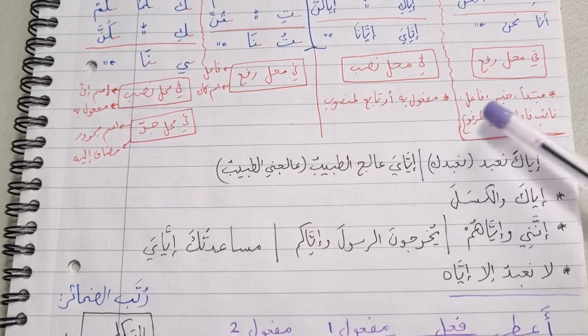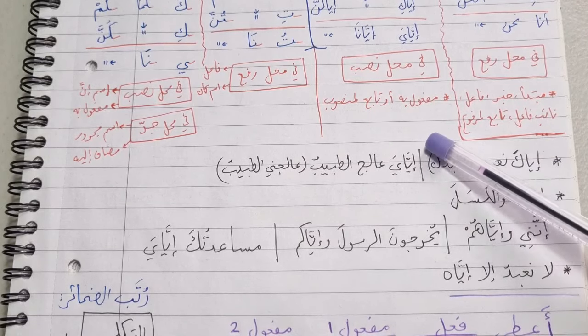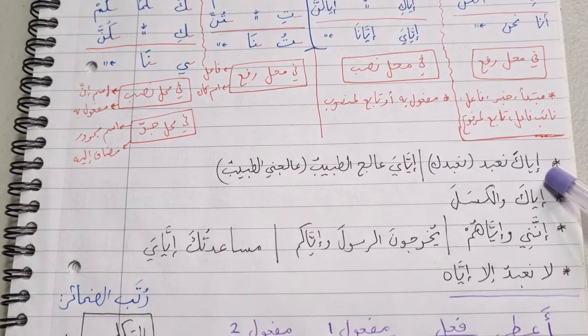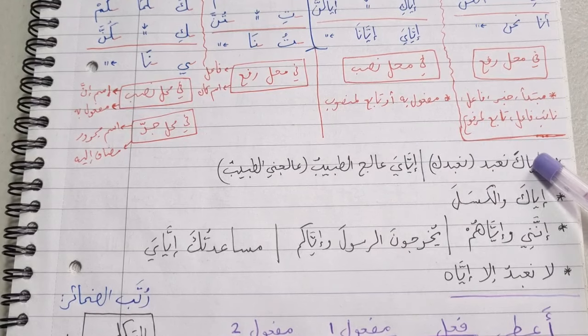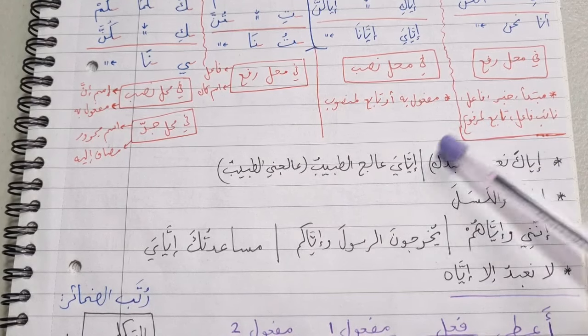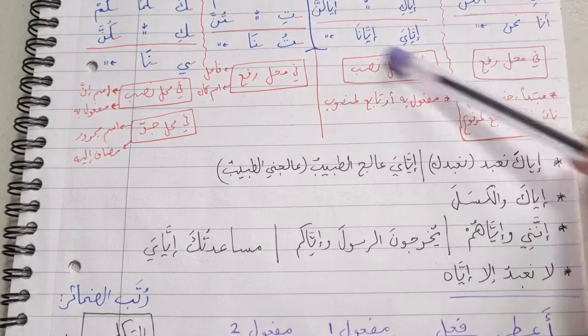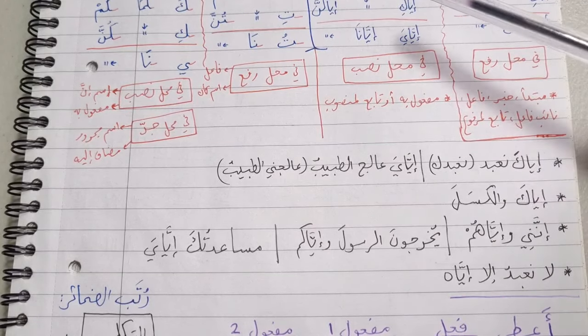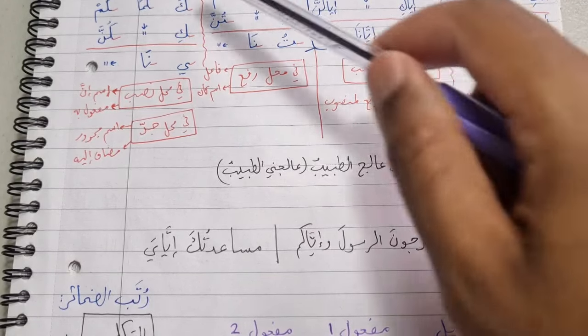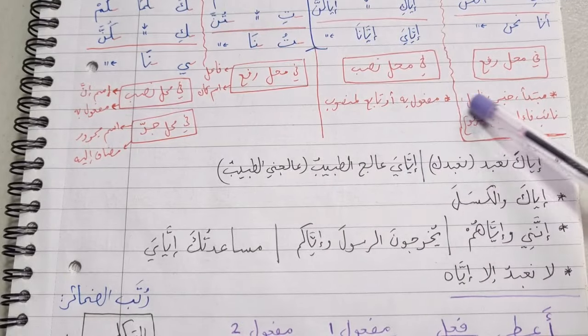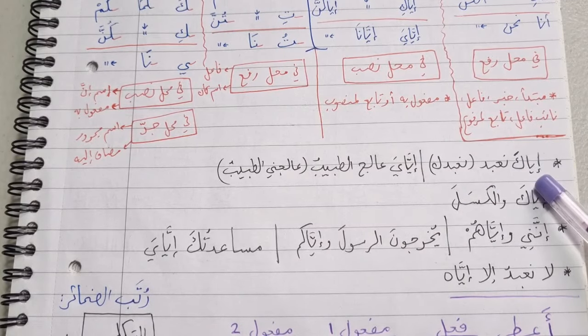But when you say iyyaka na'budu, when you bring the maf'ulun bihi to the start, and if you do so, you have to change it into the munfasil version. You can't say ka na'budu. That's not possible. As we just explained, these ones usually come at the start and they are used separately. You can't use these at the start. So if you're gonna bring this to the start, you have to use iyyaka.